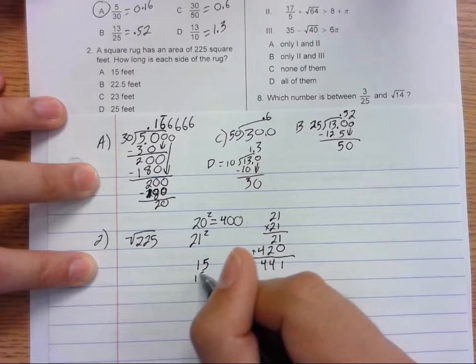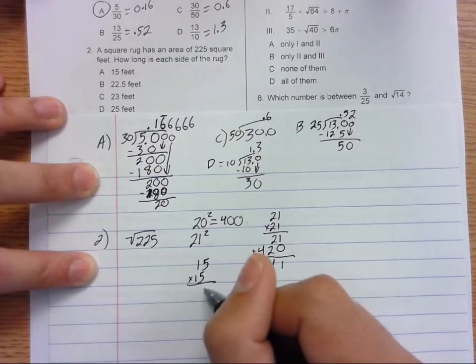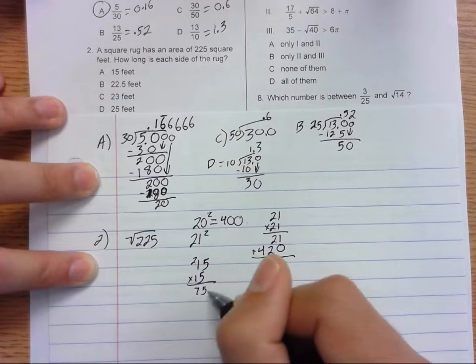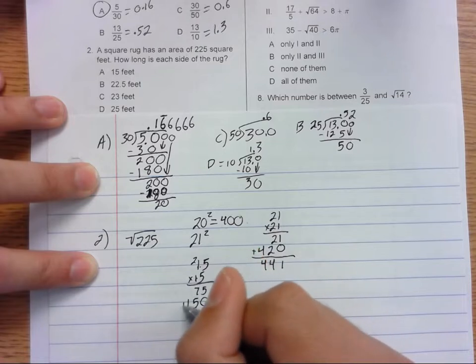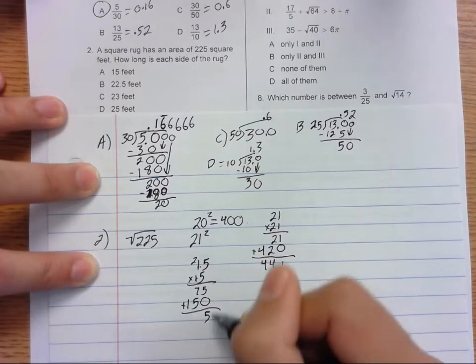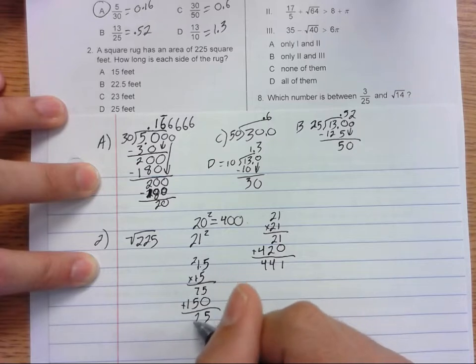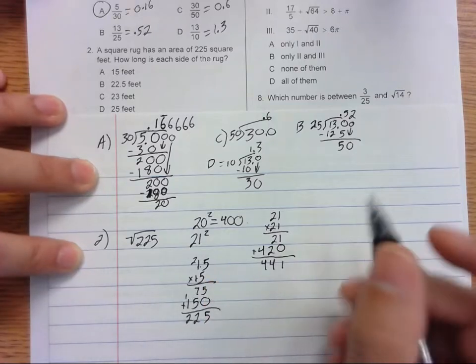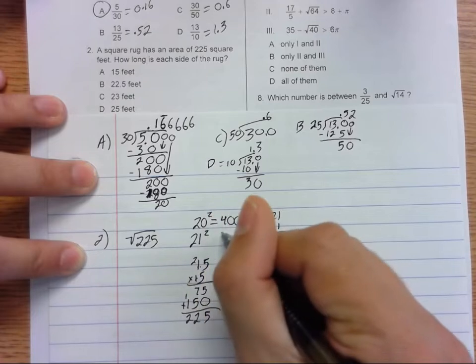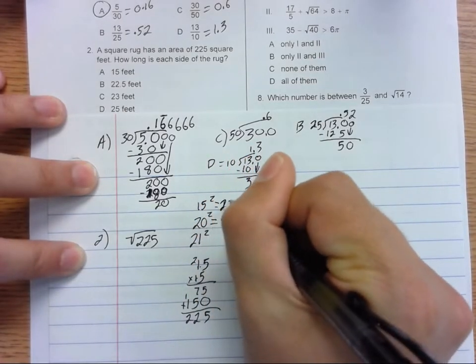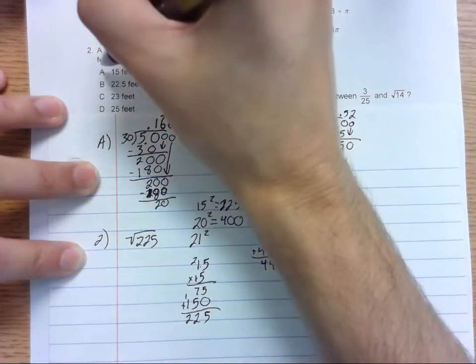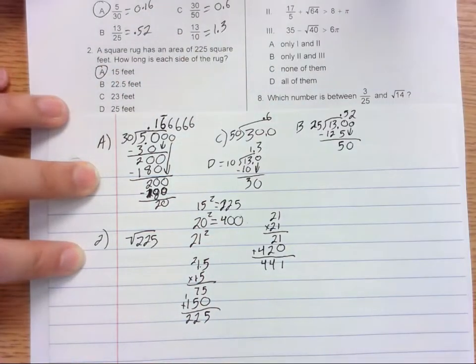Let's try 15 squared. 5 times 1 is 5, plus 2 is 7. 1 times 5 is 5. 1 times 1 is 1. So 15 squared is 225, so 2 has to be A.